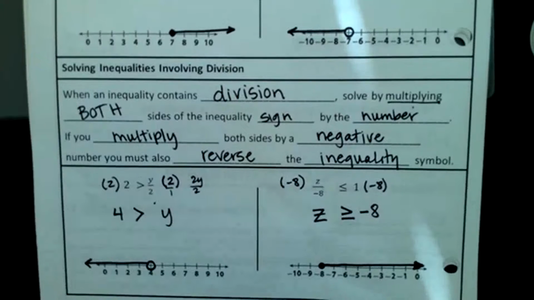Okay, so that is solving one-step inequalities with multiplication and division. The important thing to remember with multiplication and division is if you have to multiply or divide both sides of an inequality by a negative number, you have to reverse the inequality. And that is 7.1b.